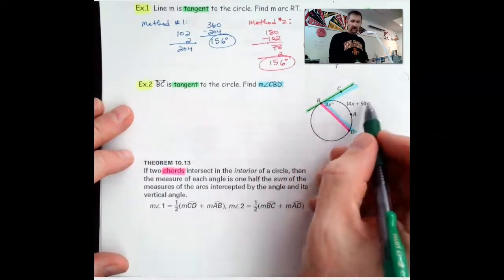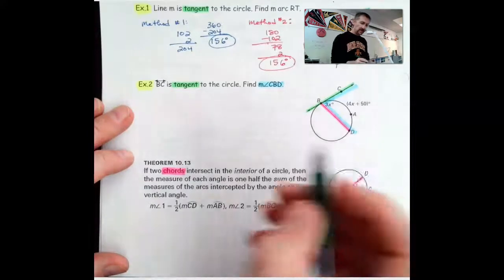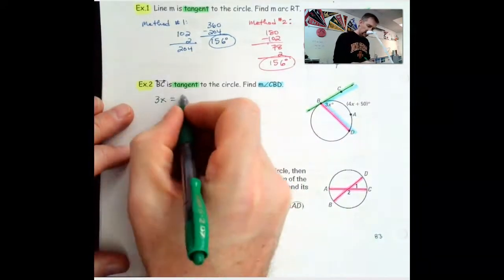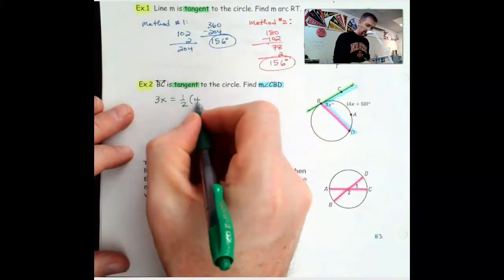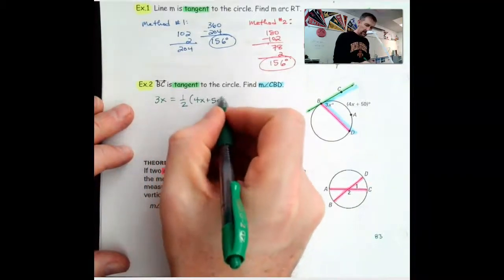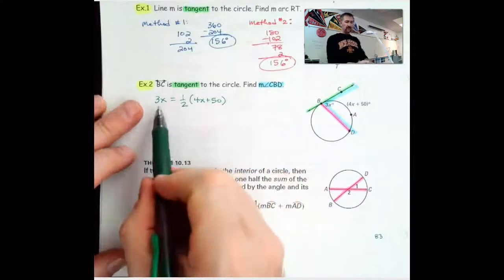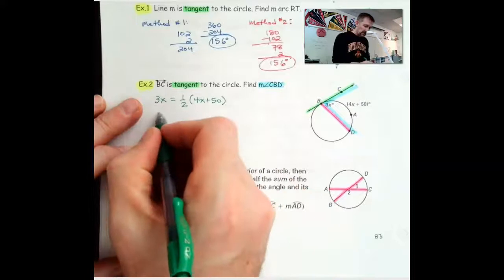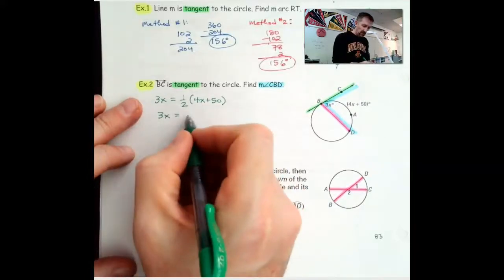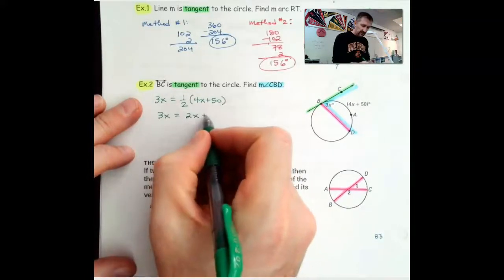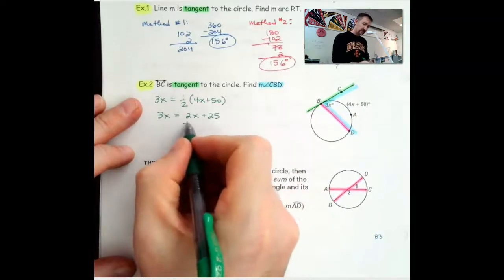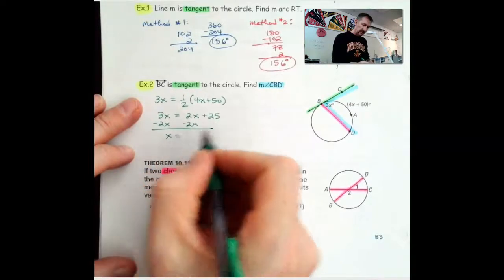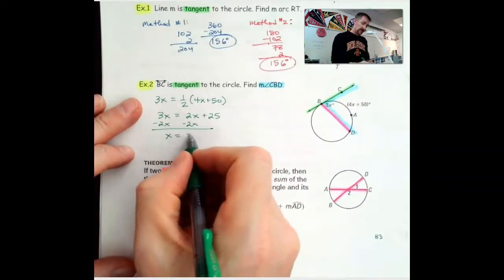Now, actually, because these are both even, I'm going to do it this way. So I'm going to say 3x is equal to half the arc. Now, if one of those was odd, then I probably would have doubled this side instead. Okay, but since they're both even, I can take half of 4x is 2x and half of 50 is 25. So that worked out pretty nicely. Then I'm going to subtract 2x from both sides. We're going to get x equals 25.